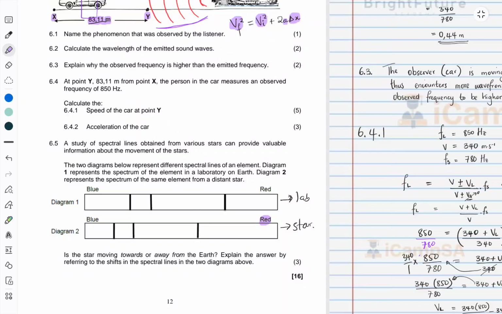Okay, but on the other hand, if the spectral lines shift towards the blue, or sometimes it can be violet, it means the wavelength is decreasing and the frequency is increasing. Then the star has to be moving towards the Earth. This is called a blue shift, right?